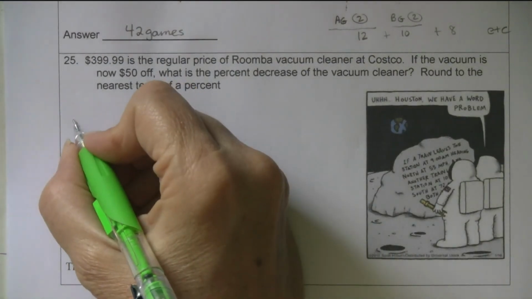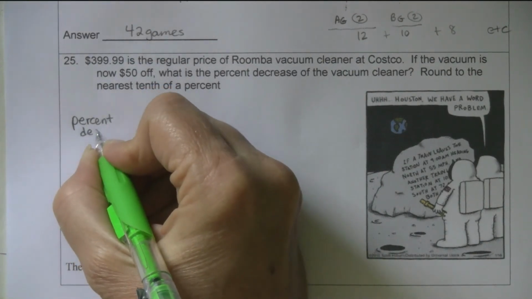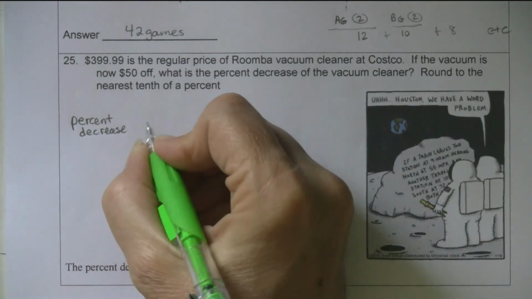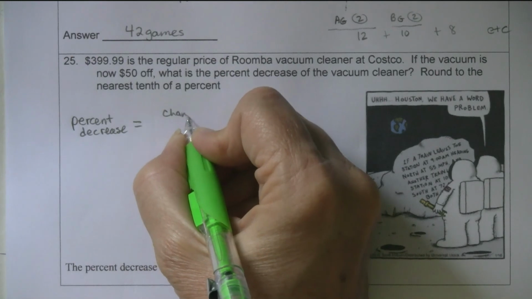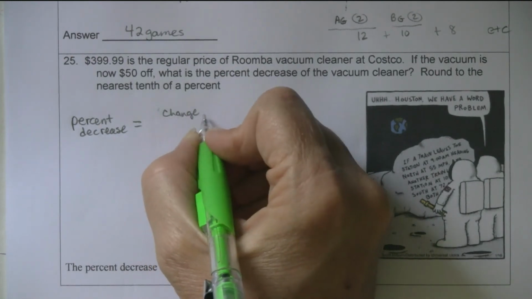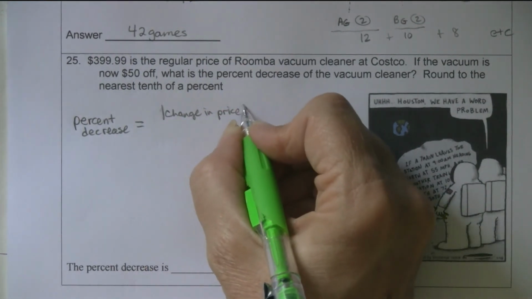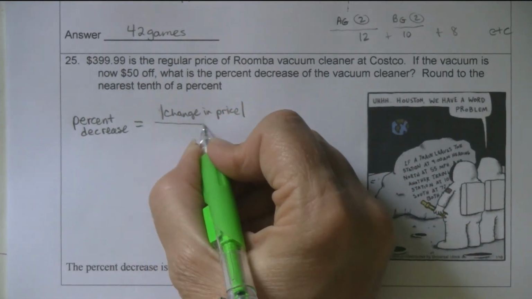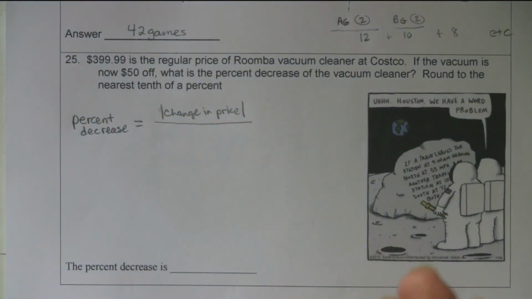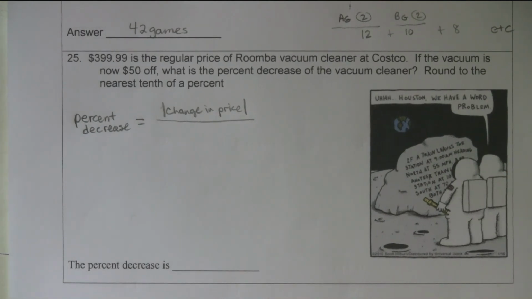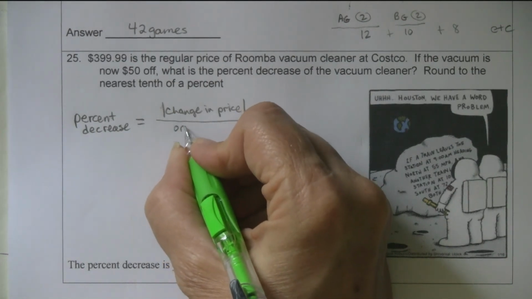So there's a formula in your book for percent decrease. And it goes like this. I can't remember what section it's in, but it's the change in price in this case, and you want this to be positive. So sometimes they give you the new price and the old price. This time they just told you it was $50 off, so they actually just told you the change in price. But you want this to be positive, divided by the original price.